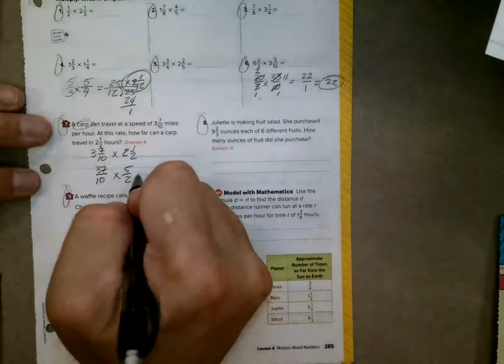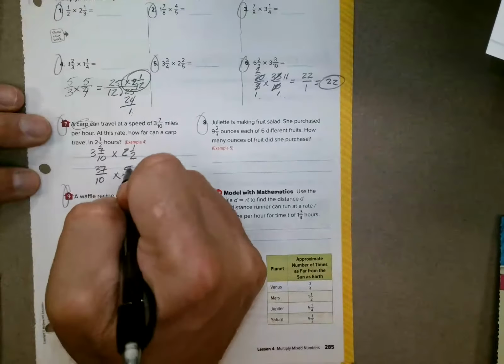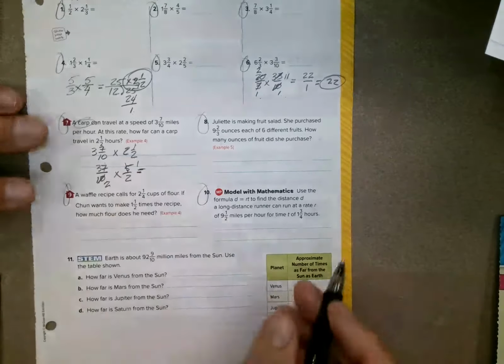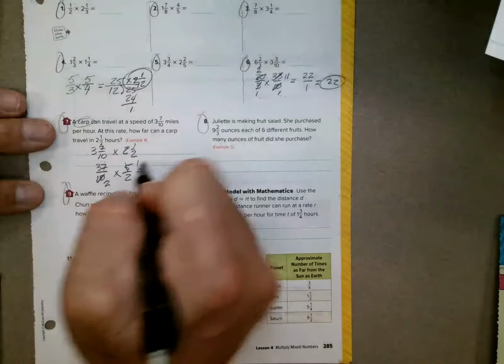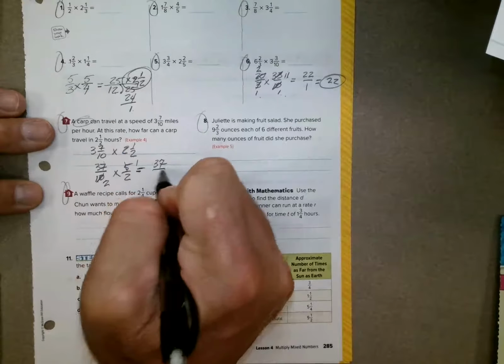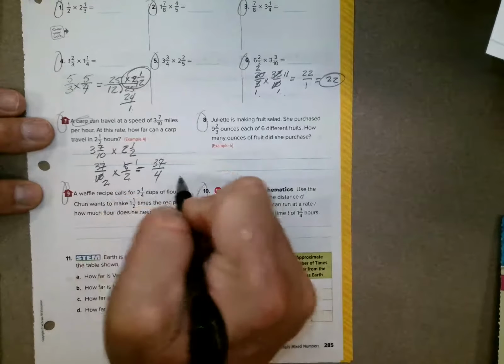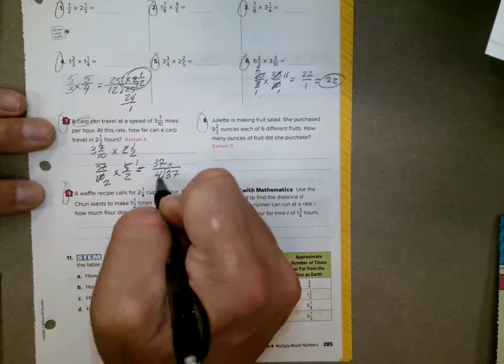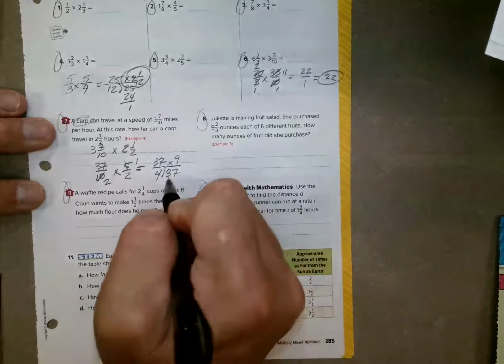Okay, so let's do our factoring. I have a 5 and a 10. 5 goes into 5 once. 5 goes into 10 twice. 37 times 1 is 37. 2 times 2 is 4. If we chop it down, 4 goes into 37 9 times.